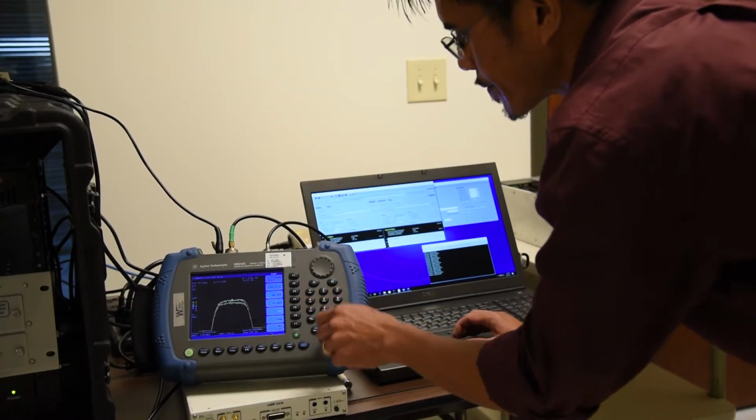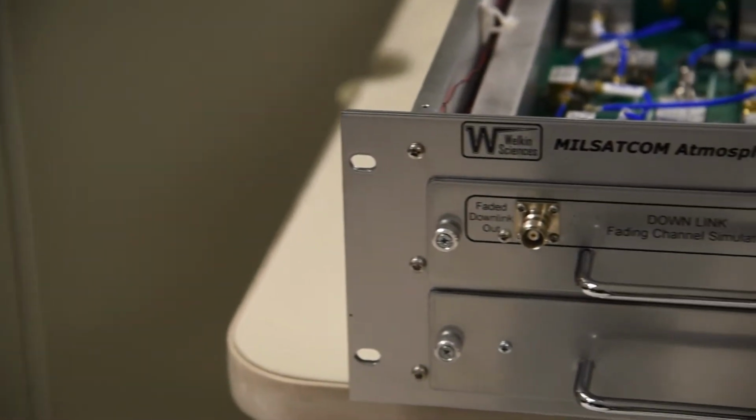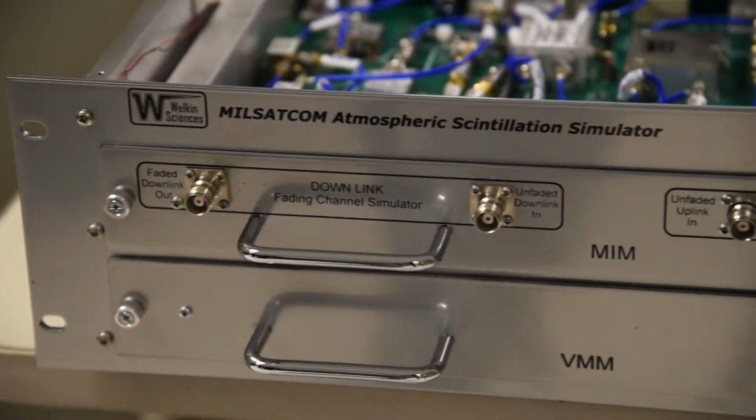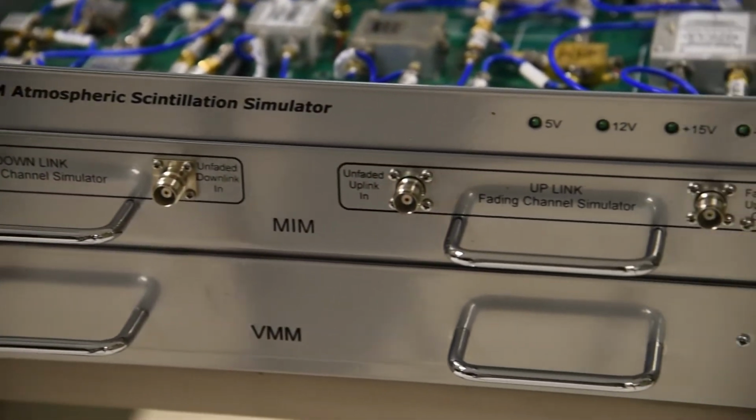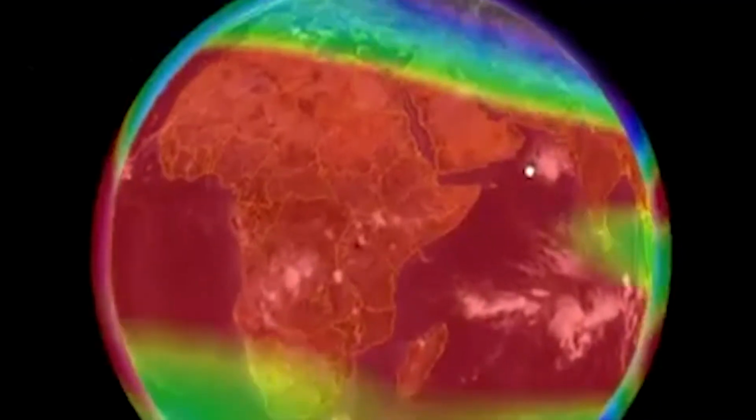The signal created by this MILSATCOM atmospheric scintillation simulator, MASS, is a signal that would be received by an antenna from an RF wavefront that had gone through a disturbed ionosphere. And we connect that signal to an actual receiver and see how that receiver's performance has been degraded by the ionospheric scintillation. Our primary customer is the Department of Defense.